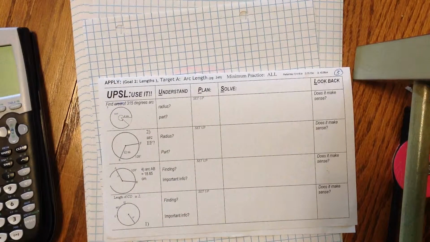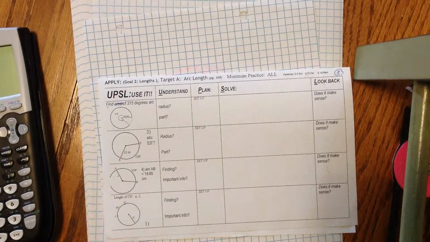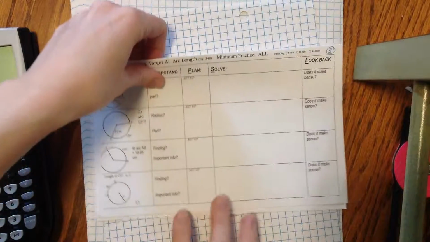Alright, so this is your homework. There are a few answers on the top, so I'm going to actually solve the fourth problem because it's the only problem that doesn't have an answer. So if you're feeling really stuck, you can go back and then see that problem solved.